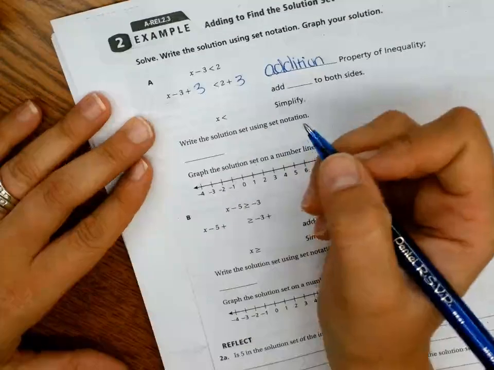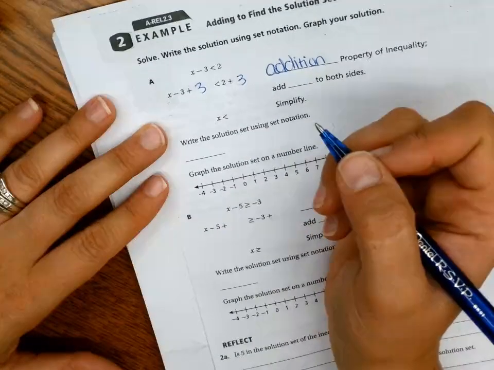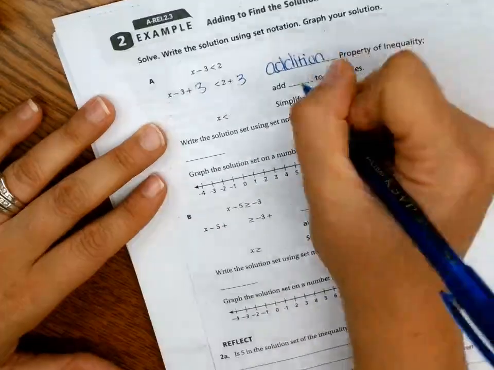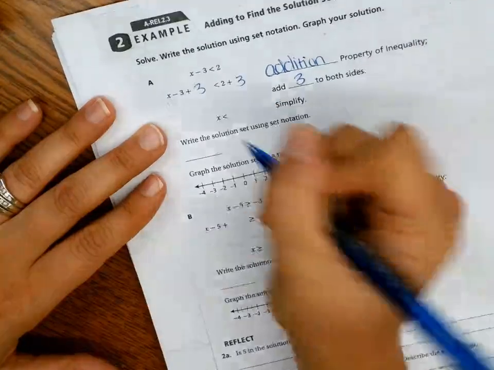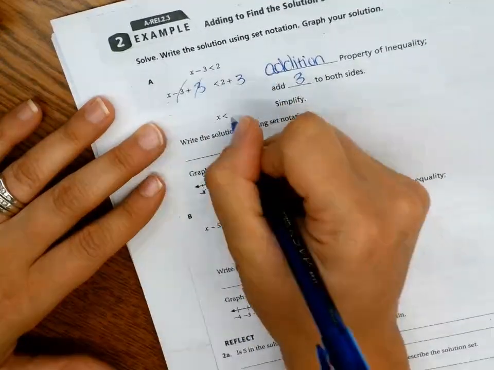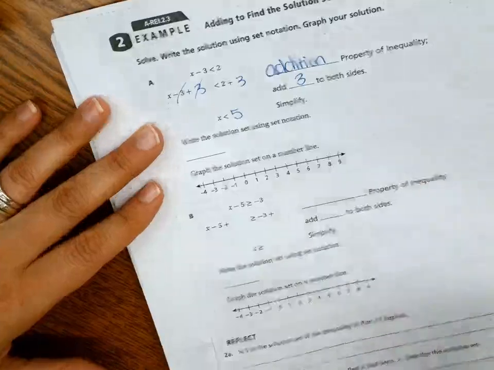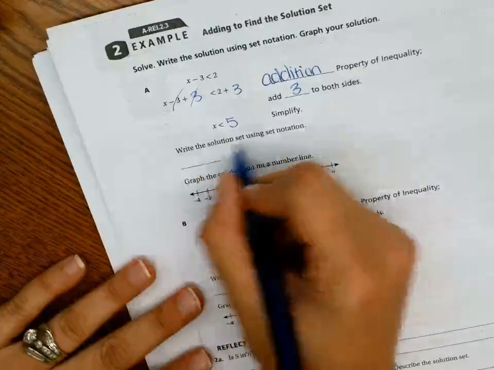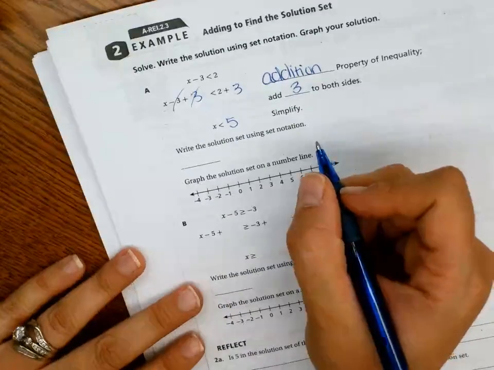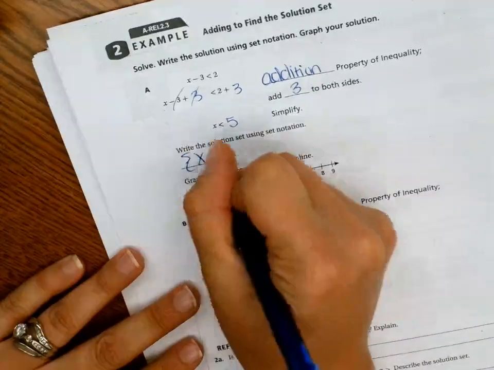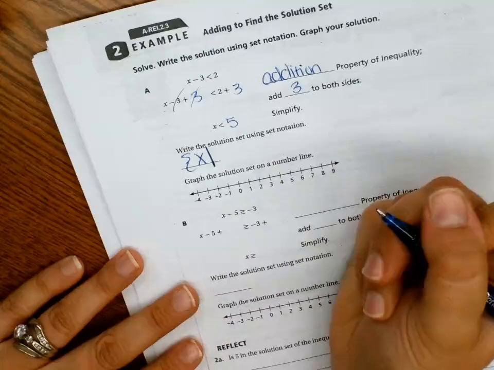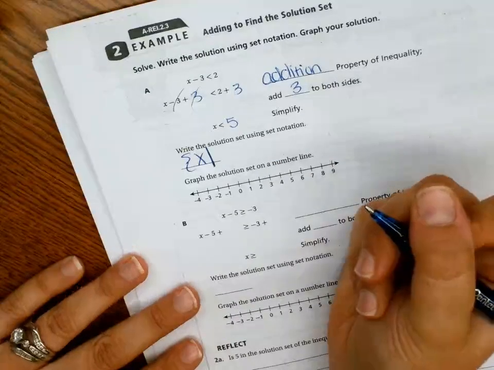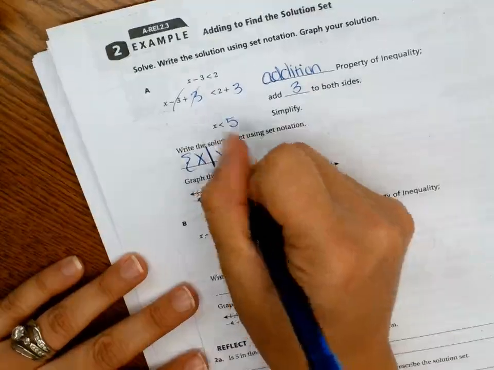So when I do that, what do I get? I'm adding 3 to both sides, right? These are going to cancel out, and I'm going to get x is less than 5. And all I do is I just simplified it. I just performed that operation. So write the solution set using set notation. So x such that x is less than 5.